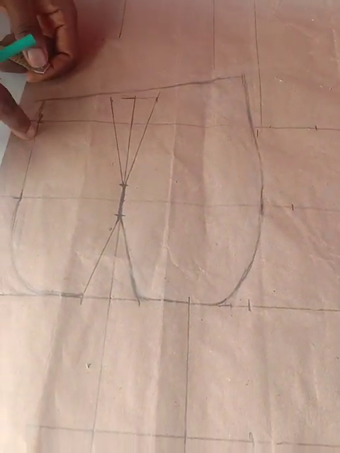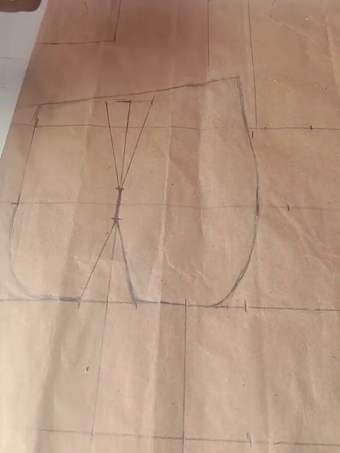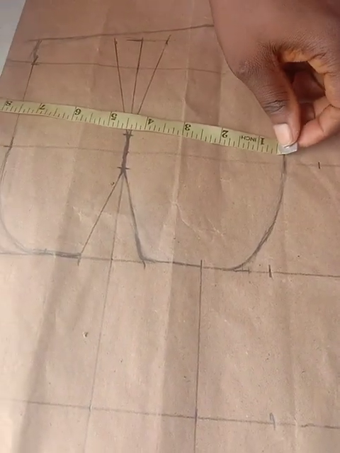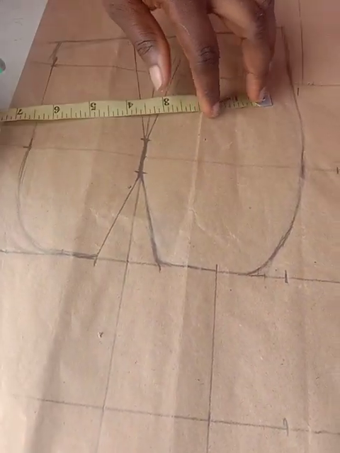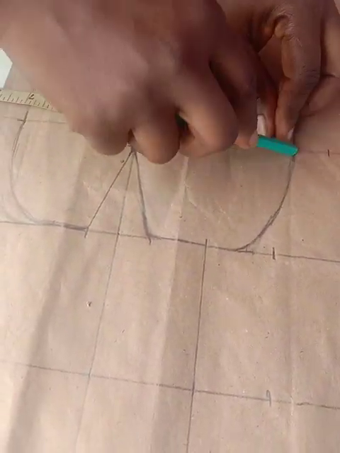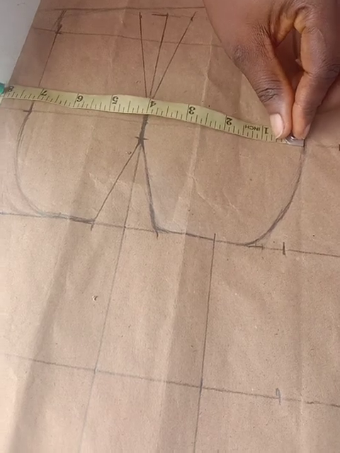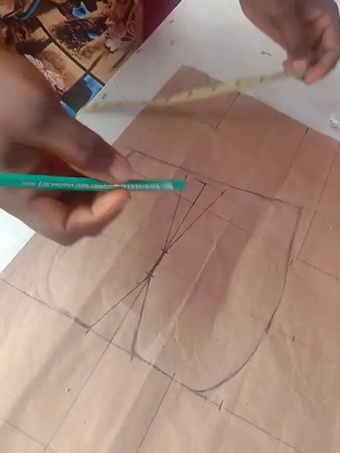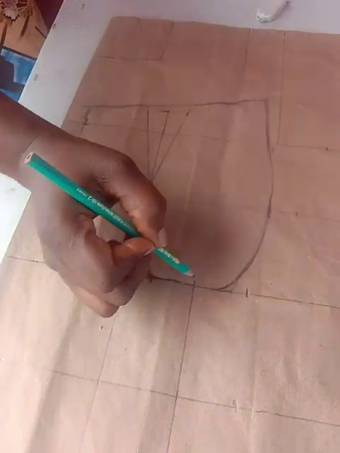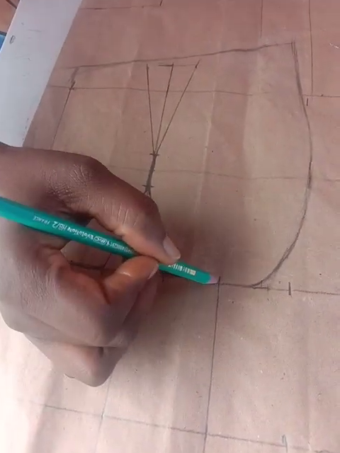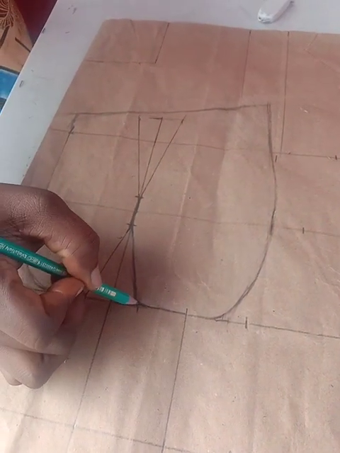Don't forget, because my paper is on fold. So I'm dividing that bust span by 2, and that is 8. 8 plus 8, that is 16. So from here to here is 8. If you can see, it is 8 actually. Then I mark out the 8. Then I connect from that 0.7.